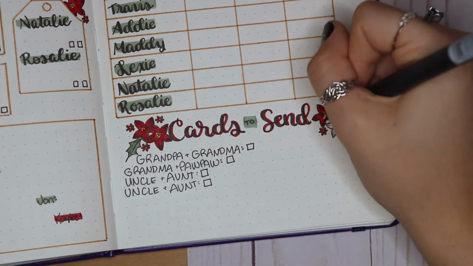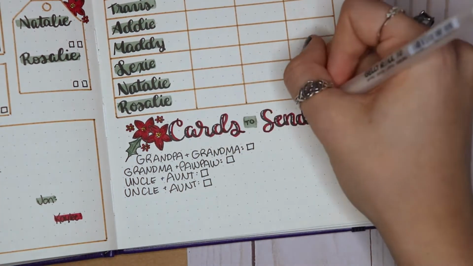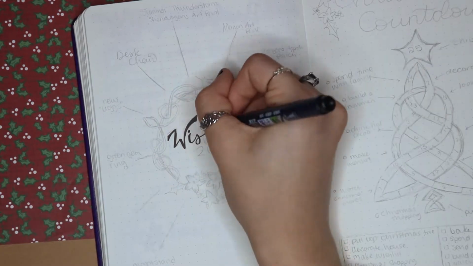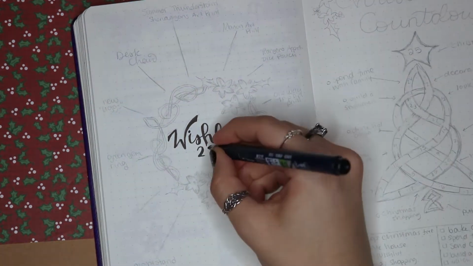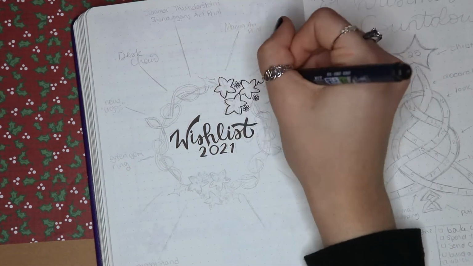I made it a small section, but of course if you have tons of people that you send Christmas cards to, you can easily create this as a full page tracker, whether that be creating it as a table or as an open layout like I did.